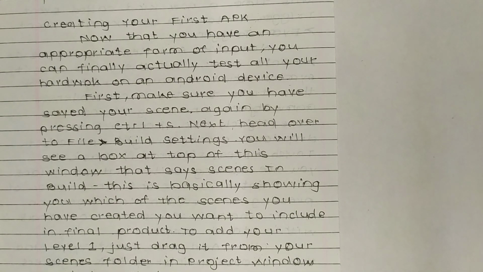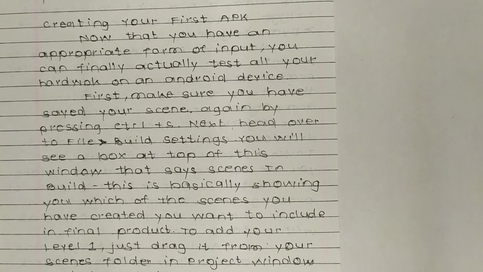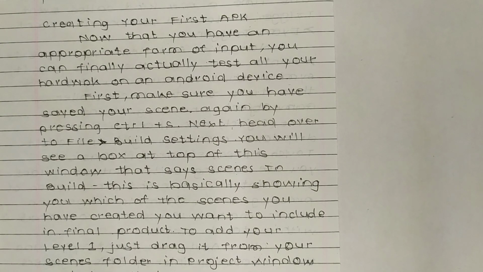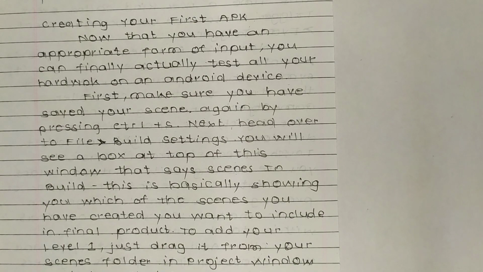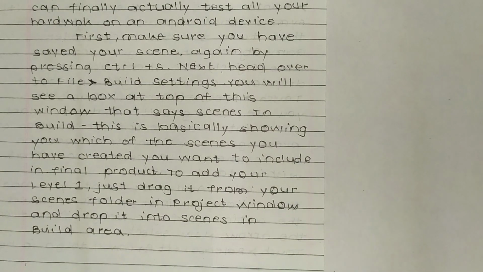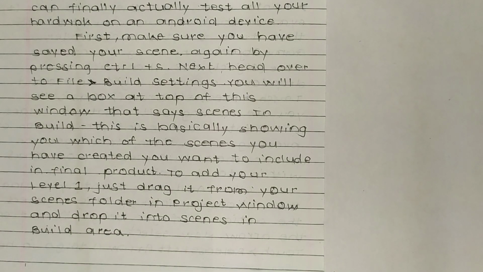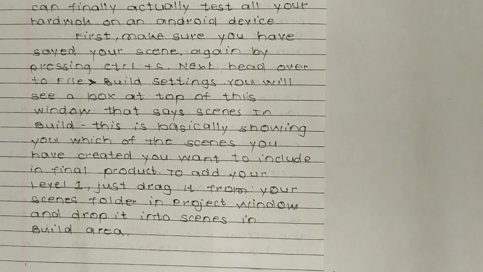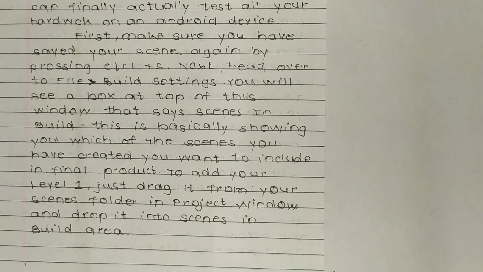Next, head over to File, Build Settings, and you will see a box at the top of this window that says scenes in the build. This is basically showing you which of the scenes you have created you want to include in the final product. To add your level 1, just drag it from your scenes folder in the project window and drop it into scenes in your build area.